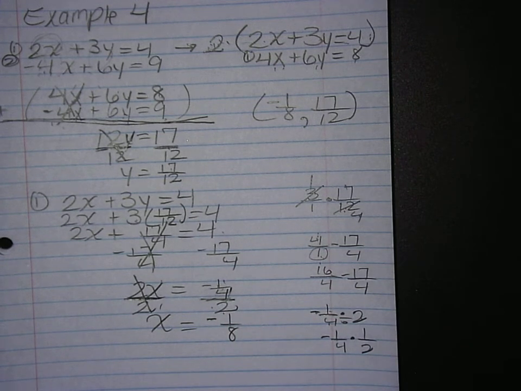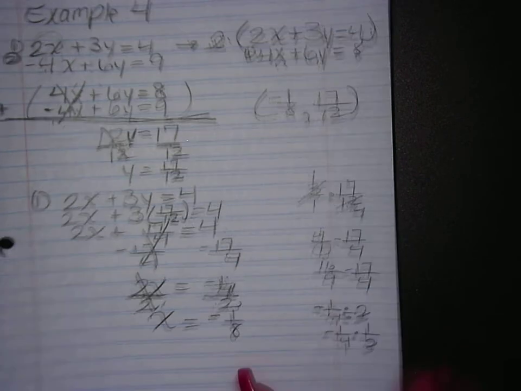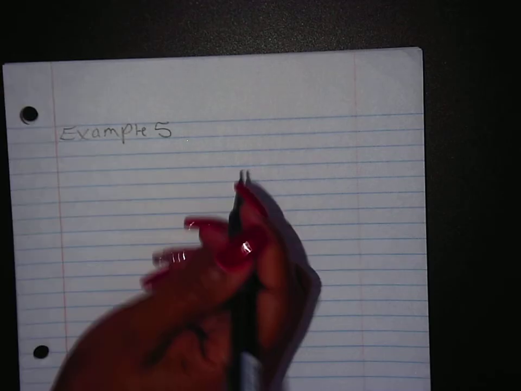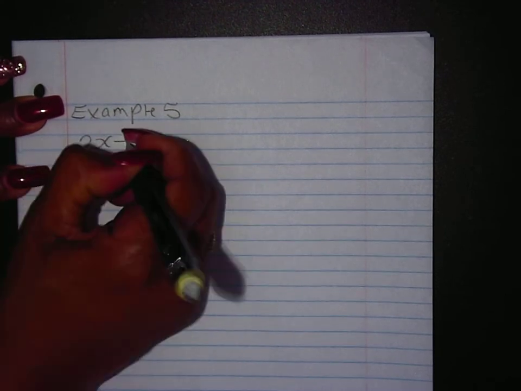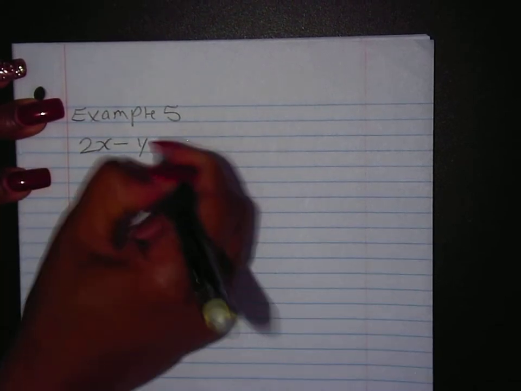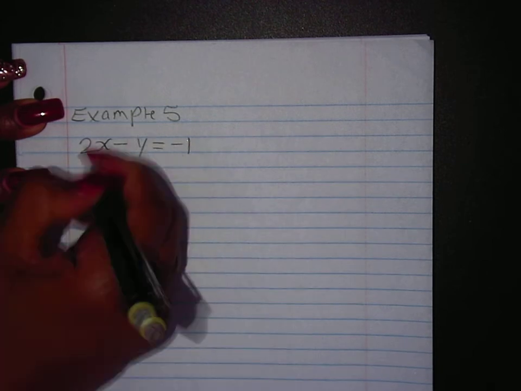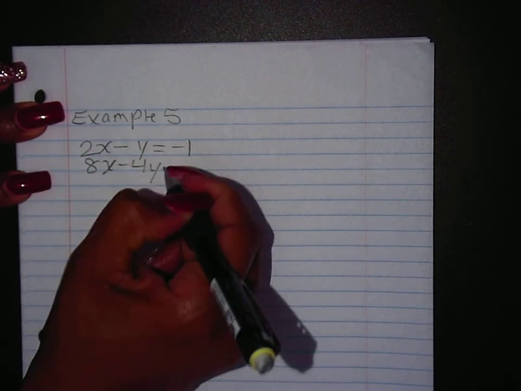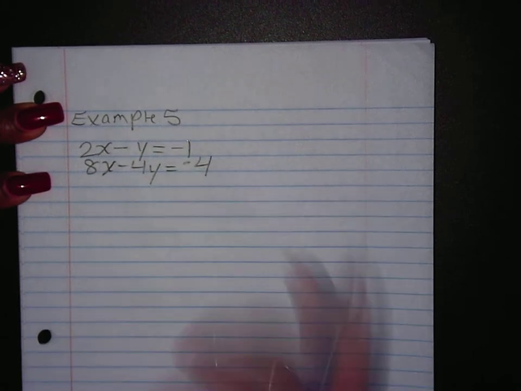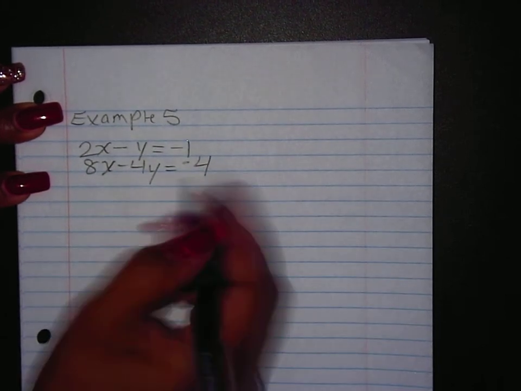Okay, so now let's do example 5. Okay. Example 5, same process. I want us to have a little more steps than we did for example 1, 2, and 3. Example 5, we have here 2x minus y equals -1, and 8x minus 4y equals -4. Okay, so there we go.